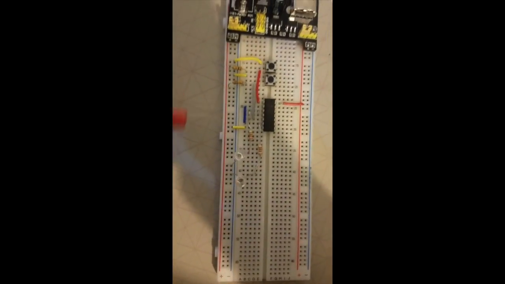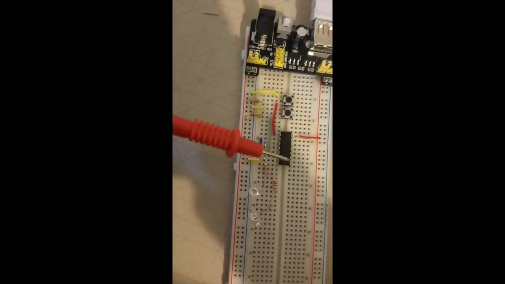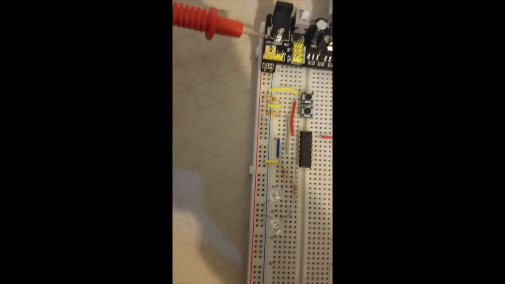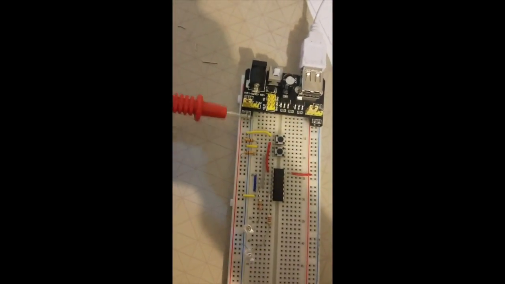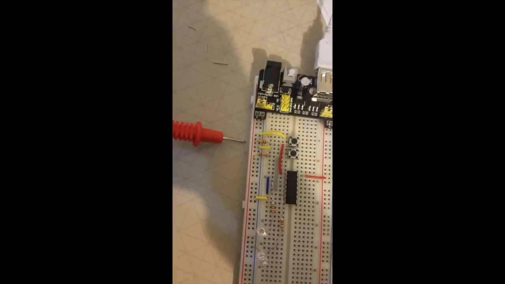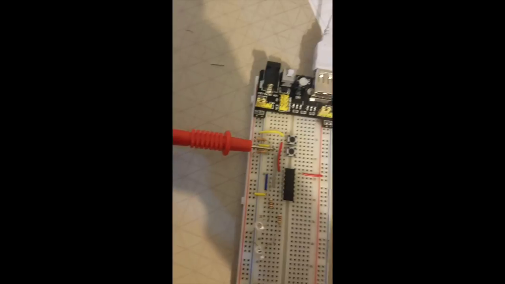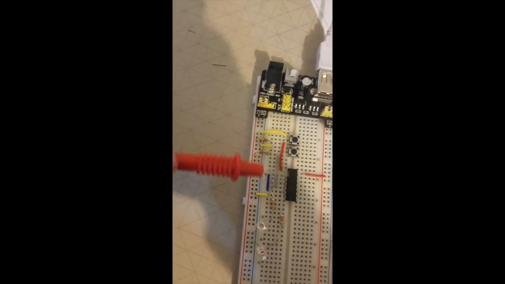So the core of the operation is this NAND gate quad here, and we also have two switches. For each switch, the top leg is grounded and the bottom leg has a 10K ohm resistor going to VDD. The bottom leg of each switch is also the input of a NAND gate.